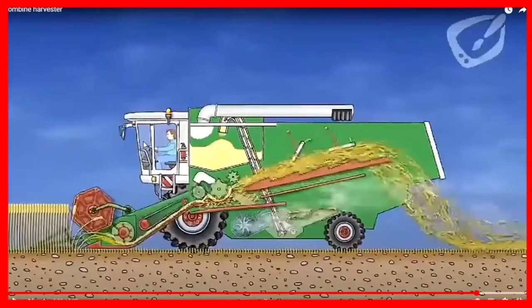The thresher separates seeds from the crop, and the chaff is removed over here, and the seed is being collected. You can see that yellow part behind the driver. Here the seed is being collected and can be removed from time to time. So this is the combined method where harvesting as well as winnowing is done simultaneously.